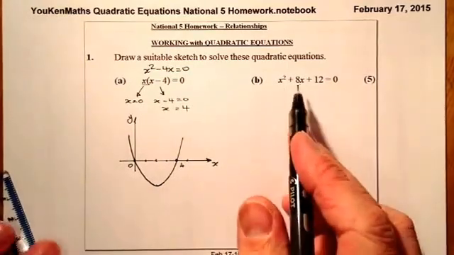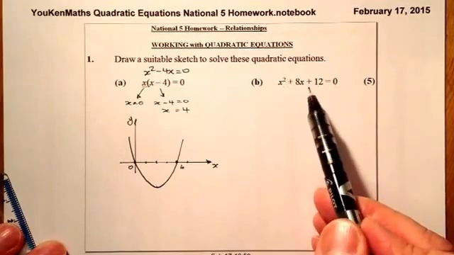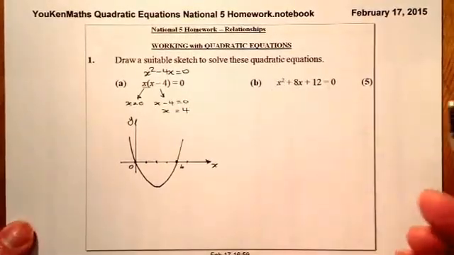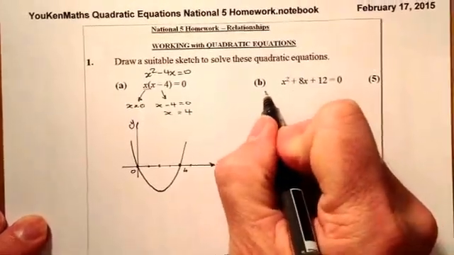Let's look at part B. What I have here is a 3-part thing, so that's going to be a trinomial, and I'm going to try and factorise that. Trinomial or a quadratic, we'll call them. So I'm going to try and put it into 2 brackets to solve it.